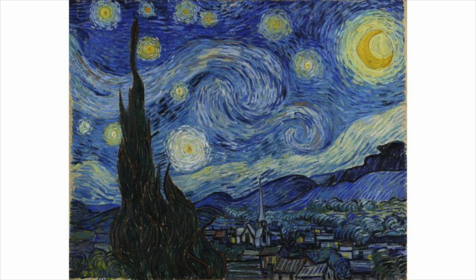Van Gogh is also famous for his painting, Starry Night. You might have seen this painting at the Museum of Modern Art in New York City. Can you believe that painting is worth $1 billion?